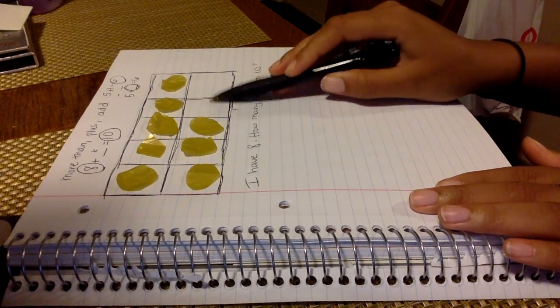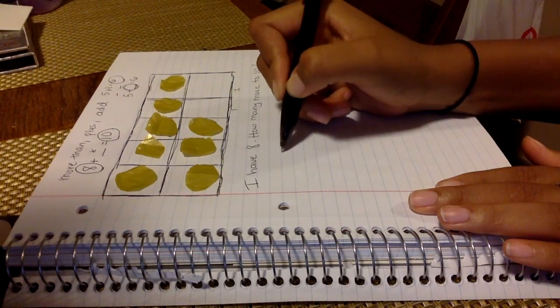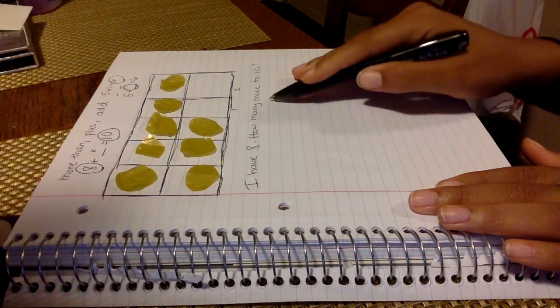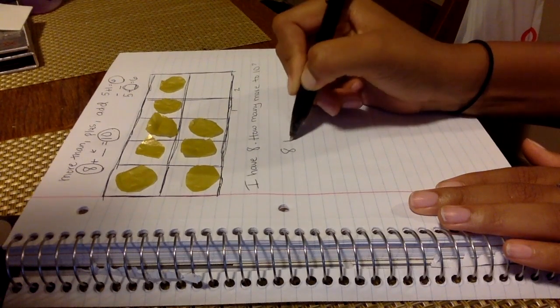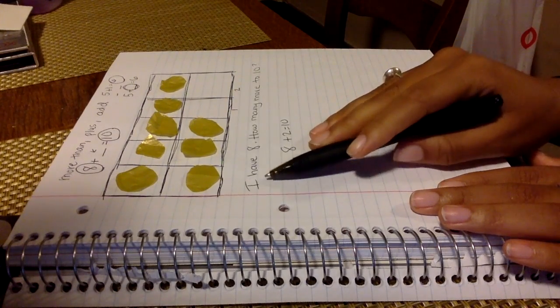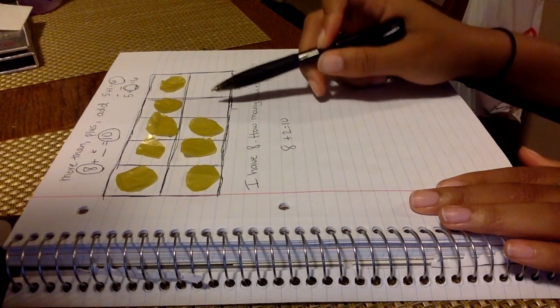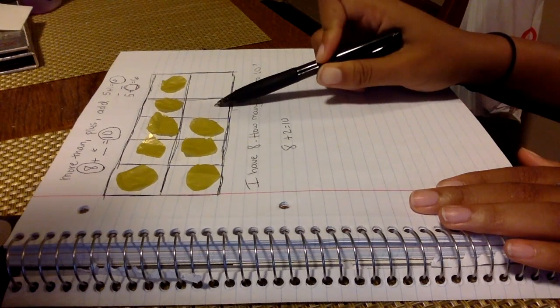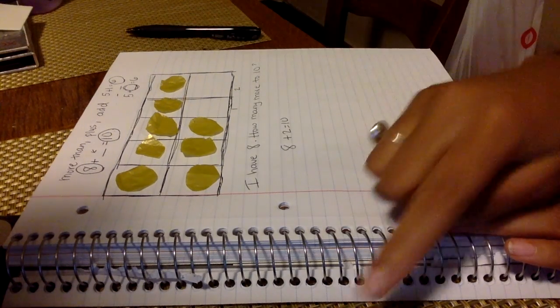So the number of open boxes lets us know that for the equation of I have 8, how many more to 10, it would be 8 plus 2 equals 10. To answer this question of I have 8, how many more to 10, the answer would be 2, because there are 2 counter boxes that are open.